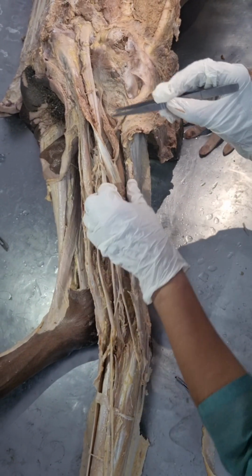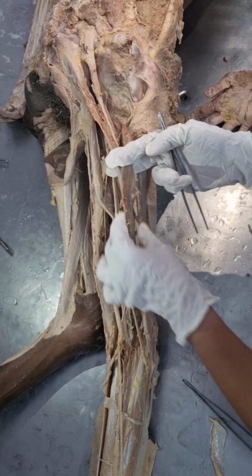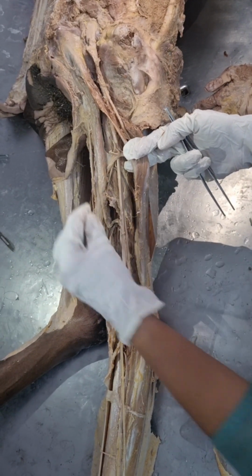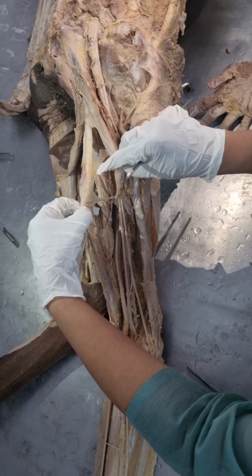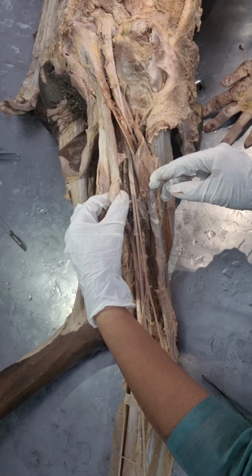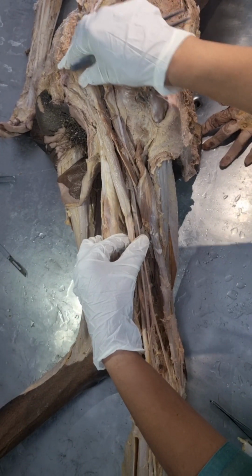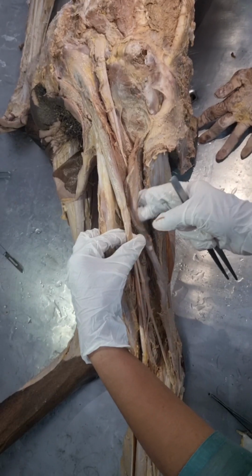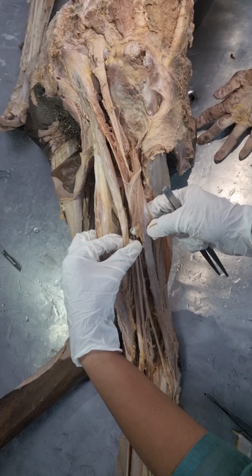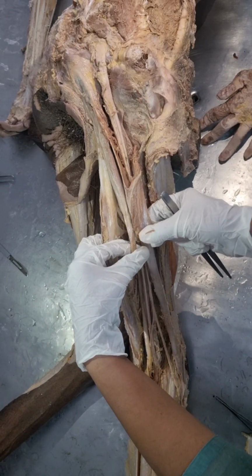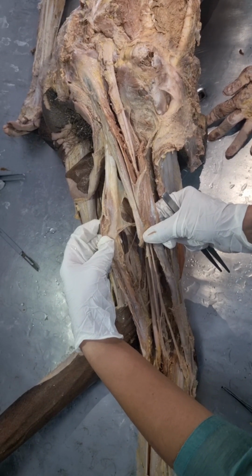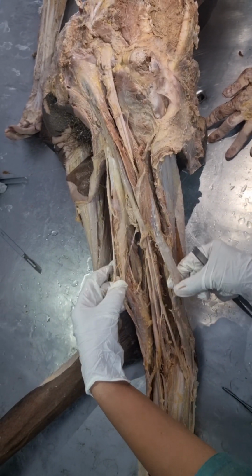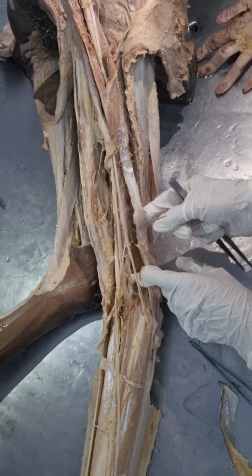thigh. So this is the biceps femoris, which will go onto the lateral side. This is the semitendinosus and this is the semimembranosus. So these three muscles will take origin from the ischial tuberosity and they will constitute the hamstring muscles of the thigh. Now they are supplied by the tibial part of the sciatic nerve. Now they will go below and form the boundaries of the popliteal fossa.